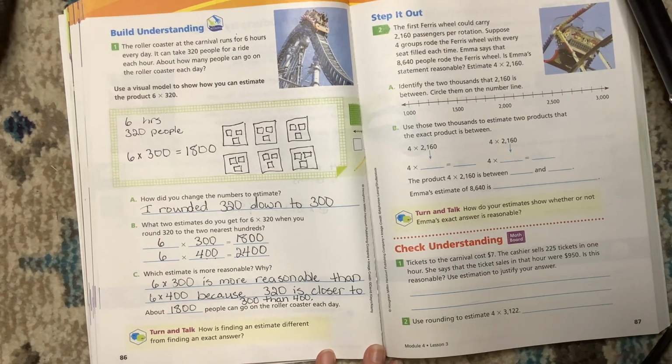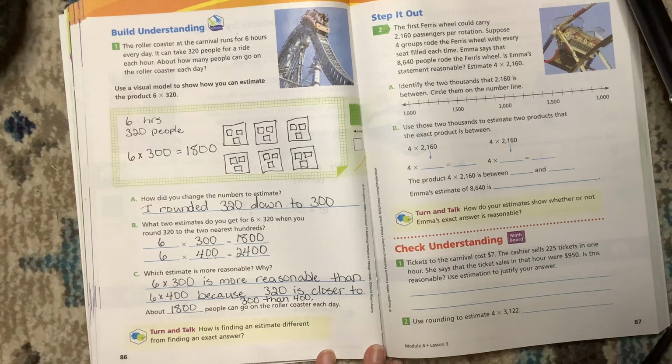Sounds like the cat may have knocked something over. I'll give you some time to write that down.